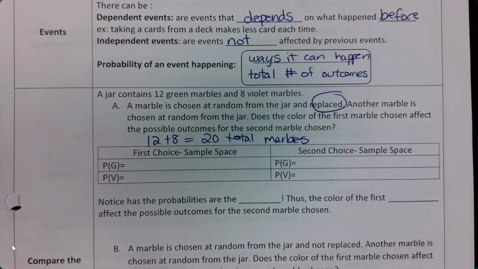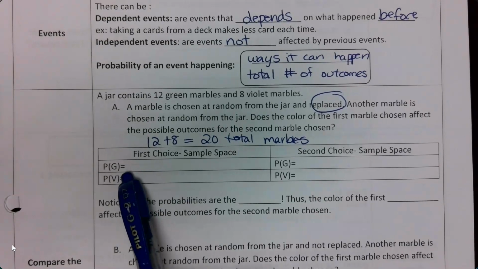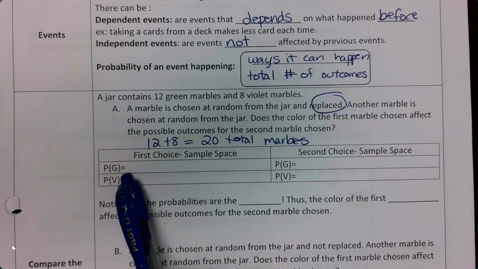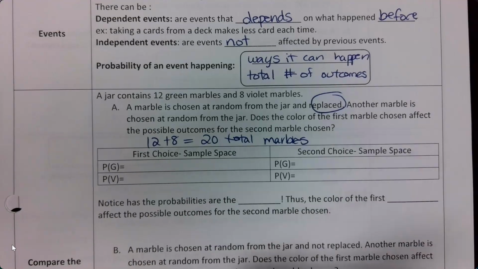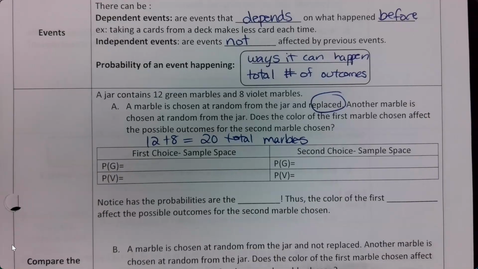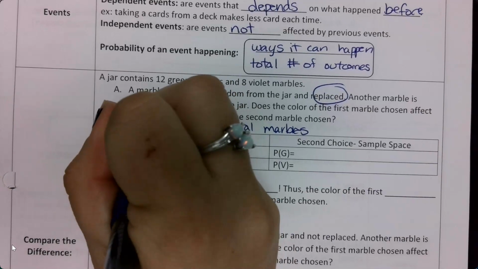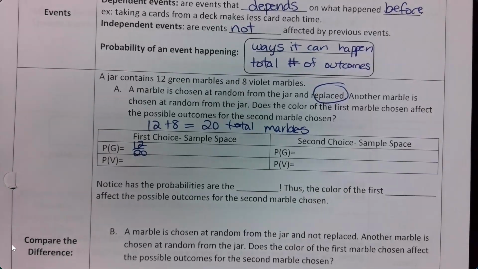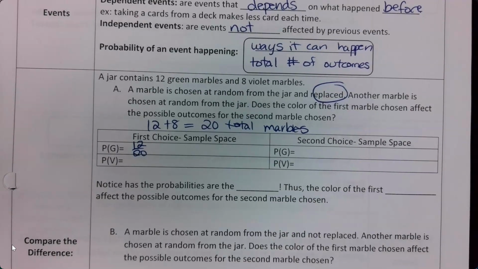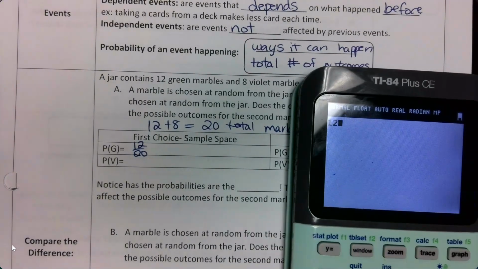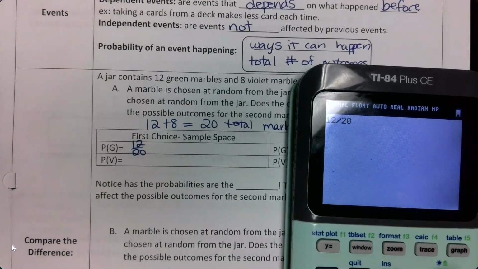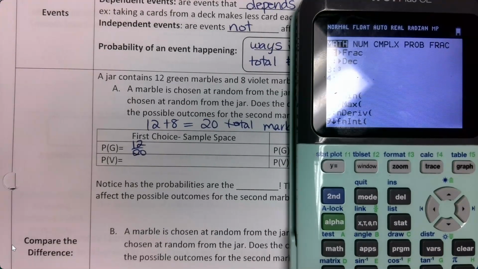So for my first choice, if I'm doing P of G, that means probability of green. What's my probability of getting a green marble? How many possible greens are there? 12. Out of? Okay, so then I just want to simplify my fraction. Remember to do that. On my calculator, I type in 12 divided by 20, and then I press the math button, and then my first choice fraction, and then enter one more time, and it gives me 3/5.